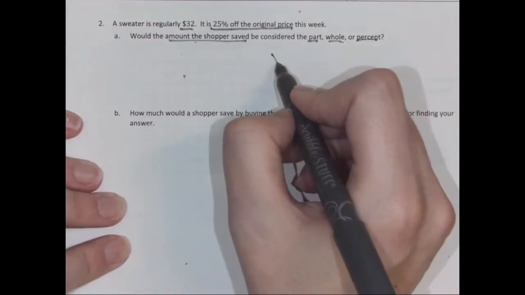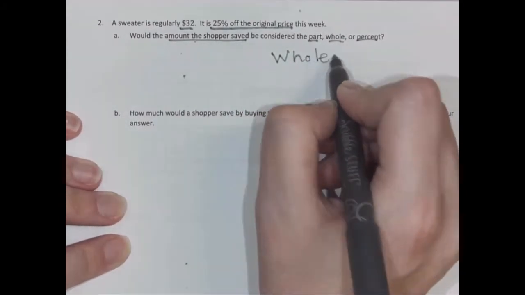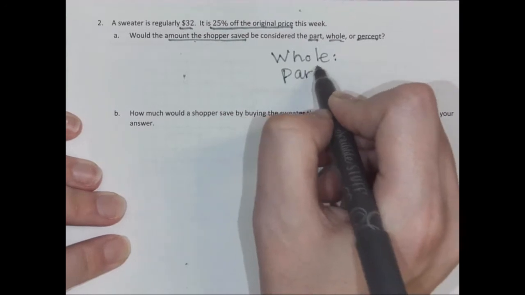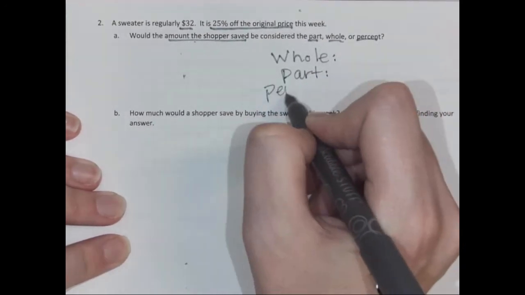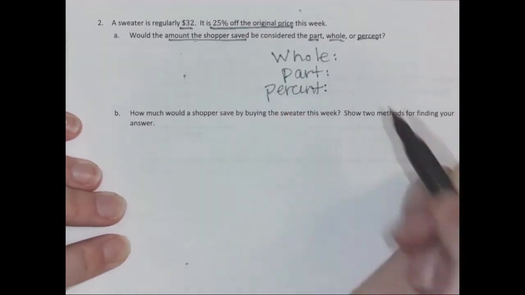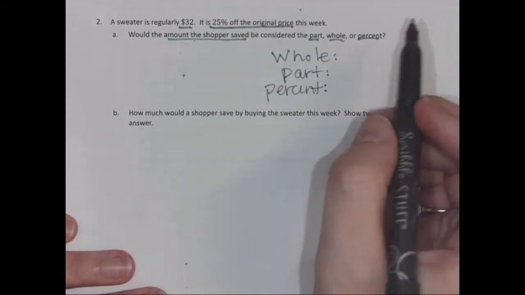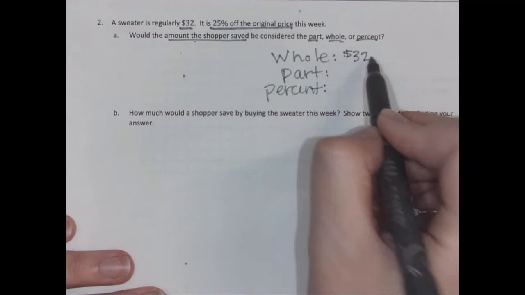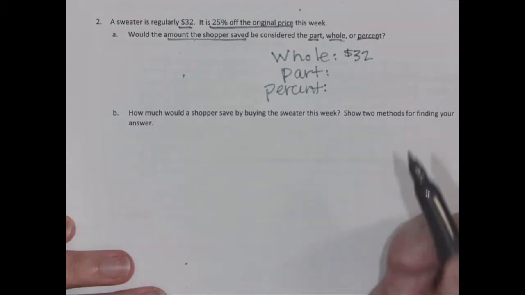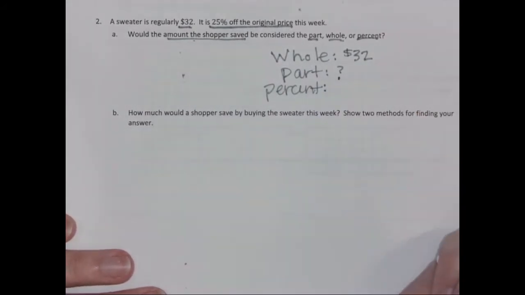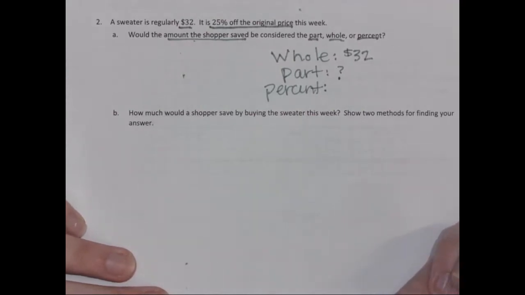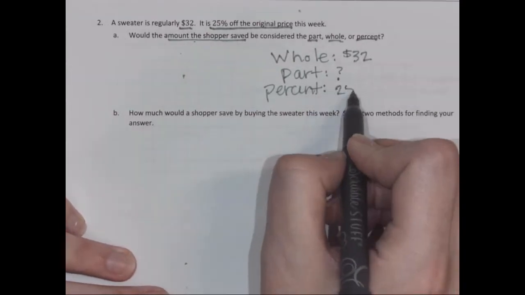So what I like to do is write them out: whole, part, and percent. What's the whole? 32. What's the part? We don't know, exactly. And what's the percent? 25%.